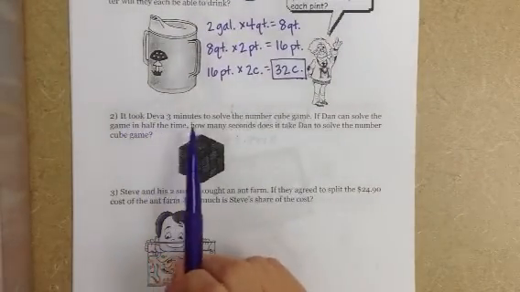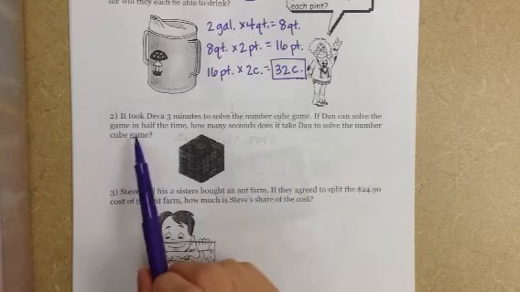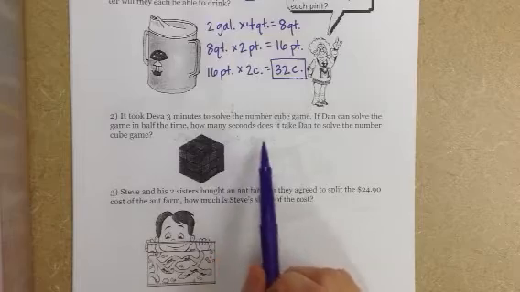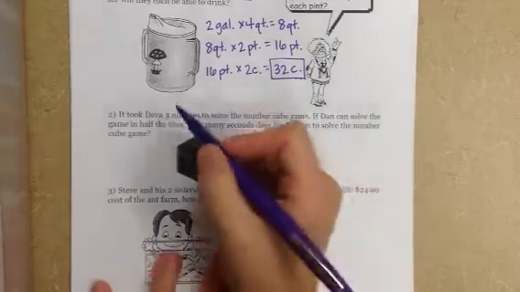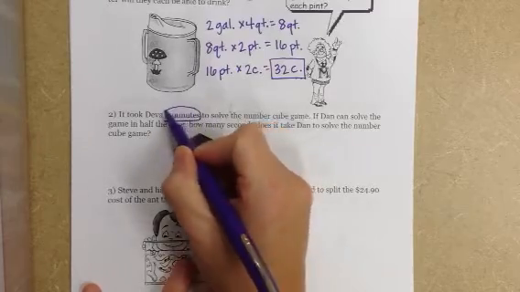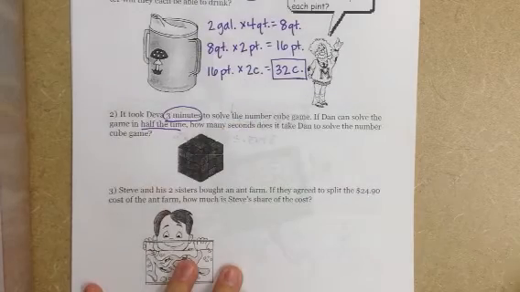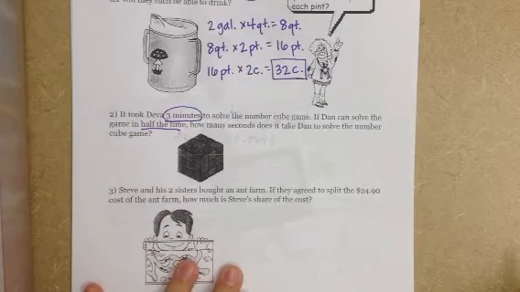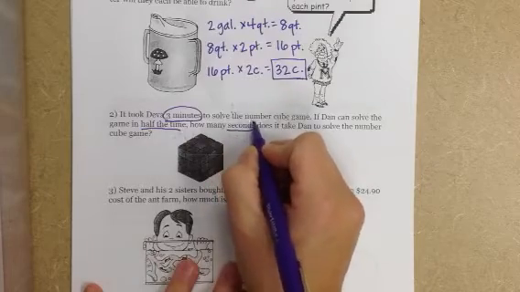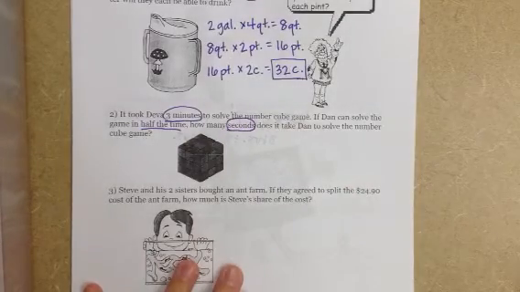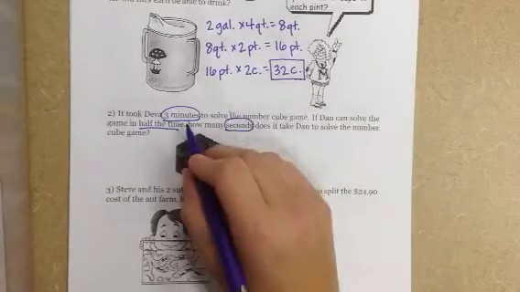Number 2 tips. It took Diva 3 minutes to solve the number cube game. If Dan can solve the game in half the time, how many seconds does it take Dan to solve the number cube game? So it takes Diva 3 minutes, Dan half of that time, but again the question is trying to trick us. It asks for how many seconds does it take. So let's see, 3 minutes.